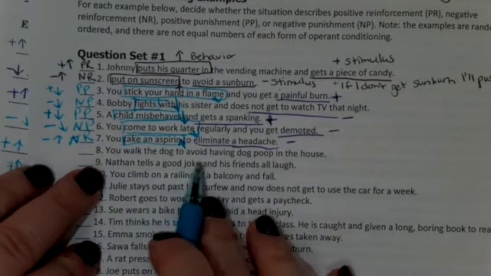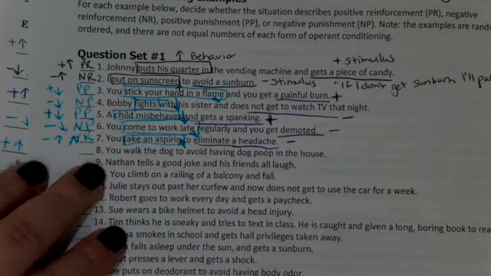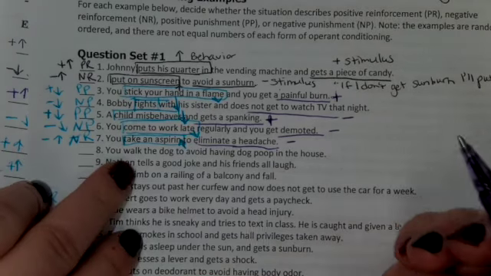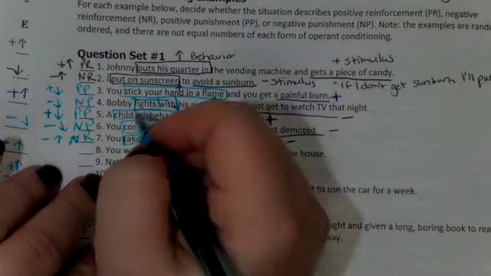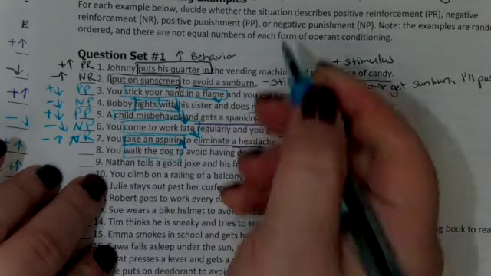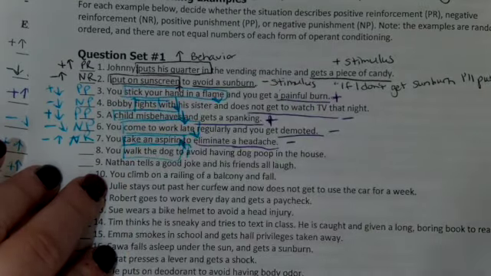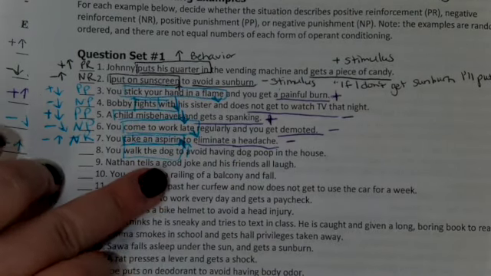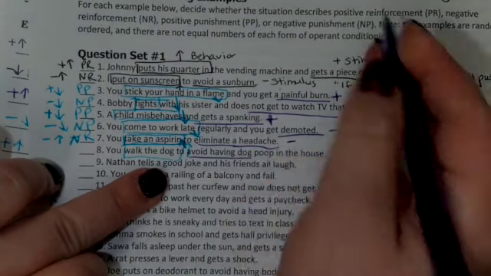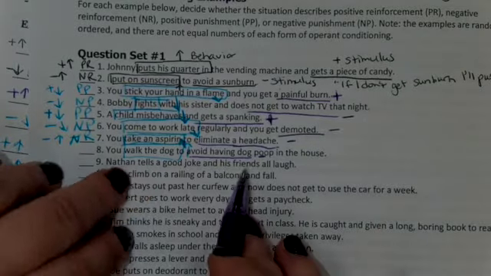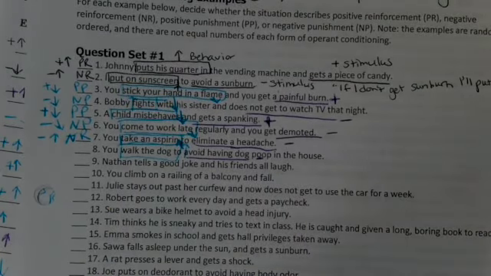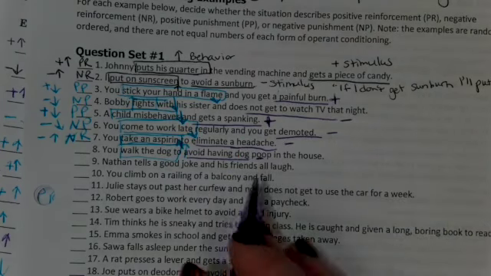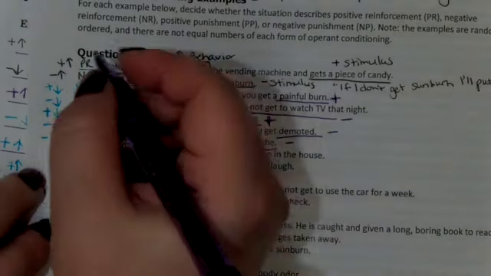All right, you walk the dog to avoid having dog poop in the house. So I'm walking the dog. That's my behavior, the behavior that's being taken. So walking the dog, that's the behavior. That's going to increase so I can avoid pooping in the house. So pooping in the house is the stimulus because when you see that, it encourages you to walk the dog more in order to not have that happening. So that is going to become negative reinforcement.